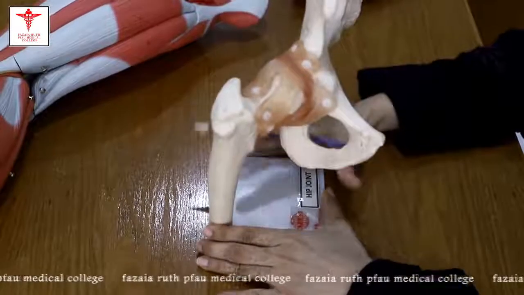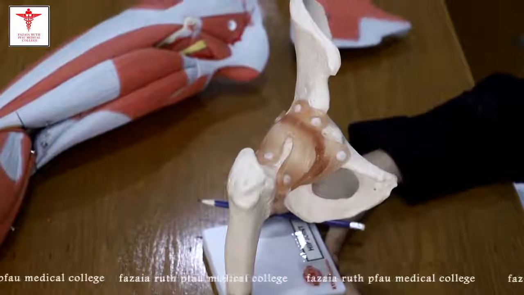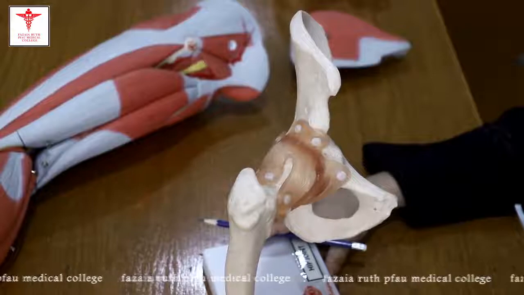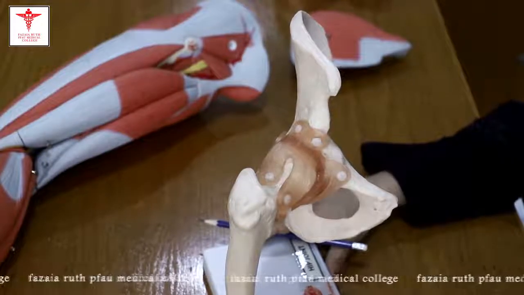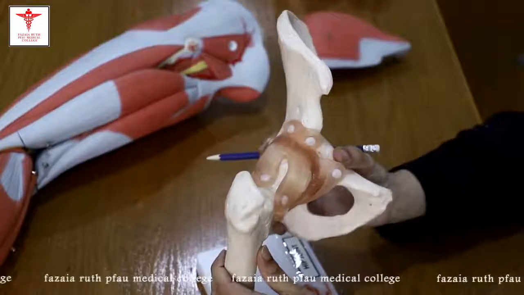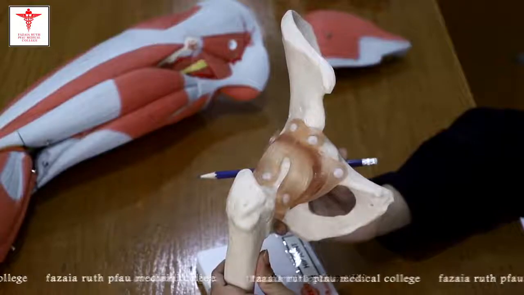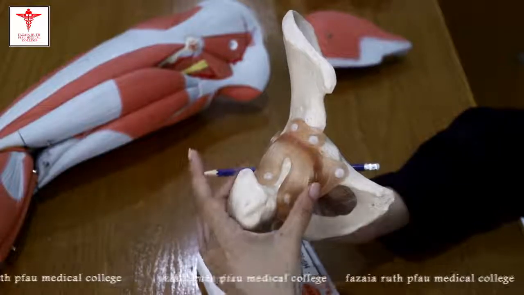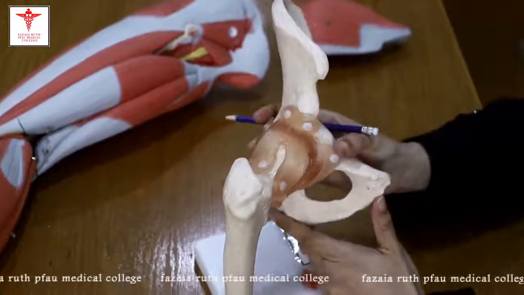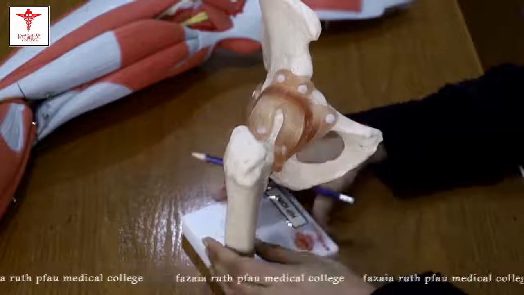Now, this is the model of the hip joint. The hip joint, as you know, is one of the largest joints of our body, which connects the lower limb with the pelvic girdle. It is a ball and socket synovial joint, the ball being the head of the femur, while the socket is the acetabulum of the hip bone.